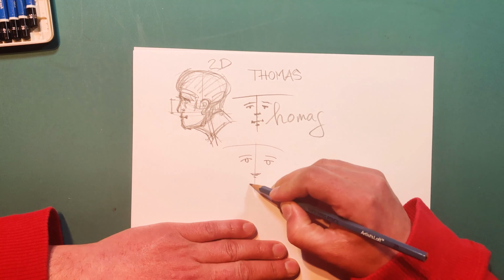And let's do the front view. That's the line of symmetry. I'm not focusing on details simply because when we do our drawings, we can also add a bit of interpretation, right?